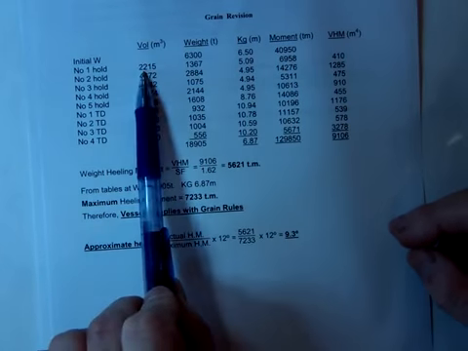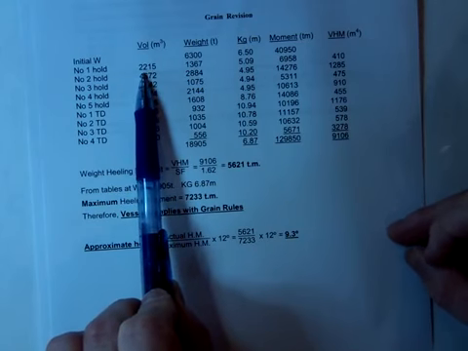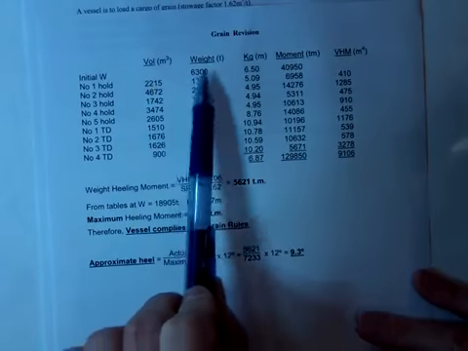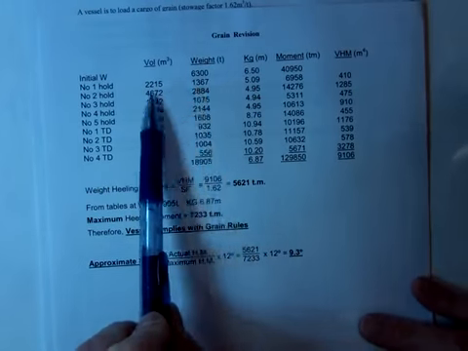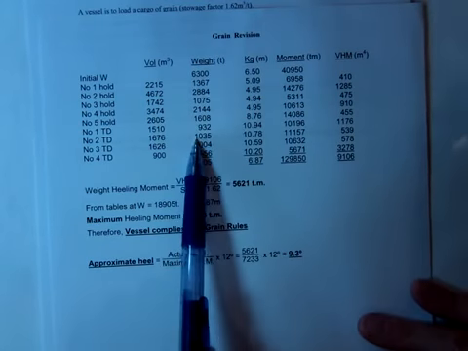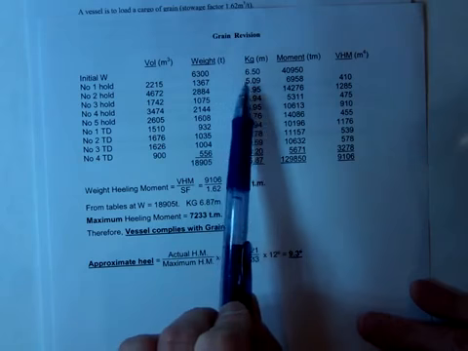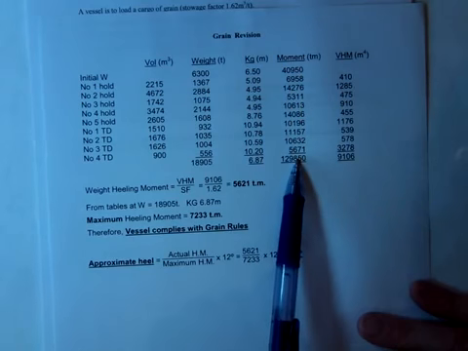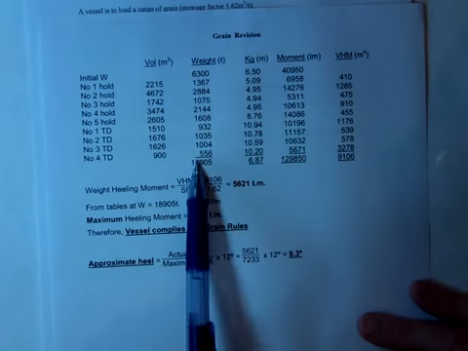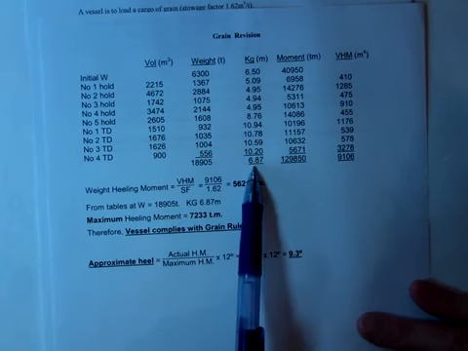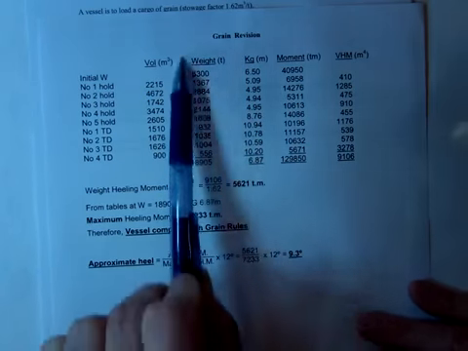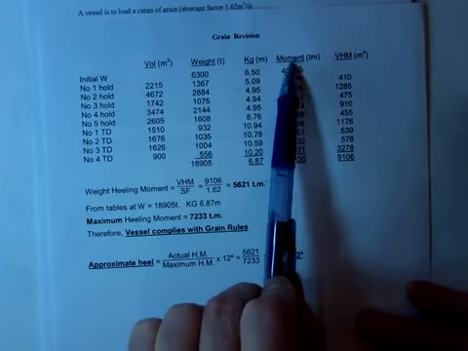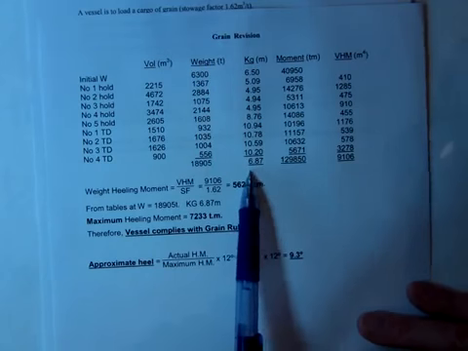Number 1 hold, we get our volume and divide that by the stowage factor, which is 1.62 in this problem, so we divide 2215 by 1.62 and that gives us the weight. Do the same for all these volumes, divide by the stowage factor to get the weight, multiply the weight by the KG, which gives you the moments. Fairly standard. These 3 columns are a standard table for weight, KG, moments. Divide the total moments by the total weight to get the final KG, 6.87.